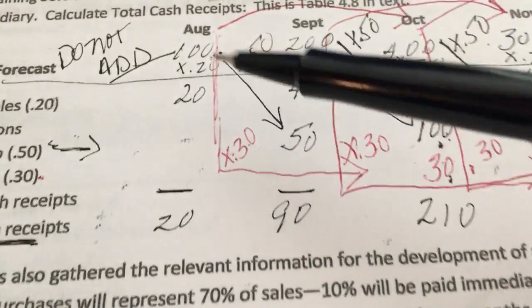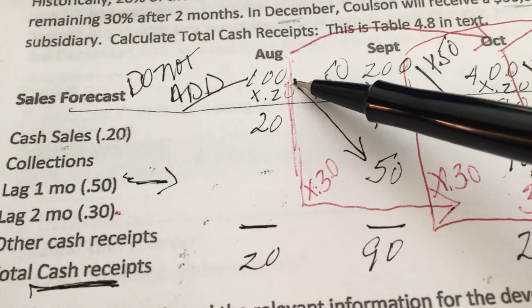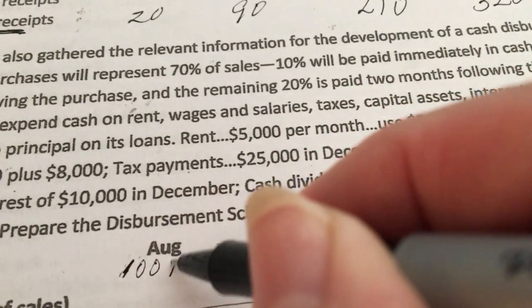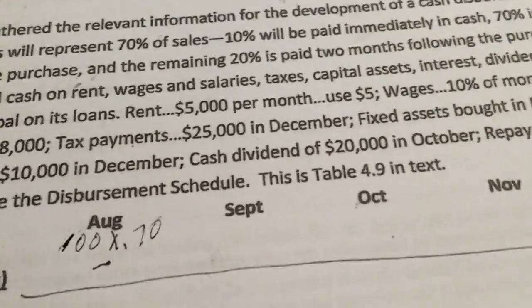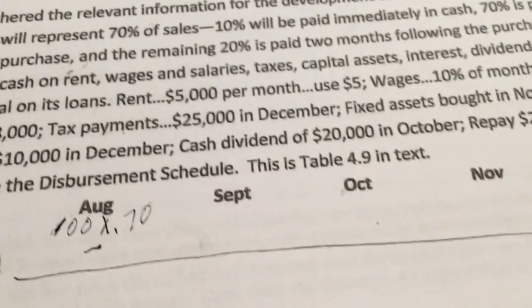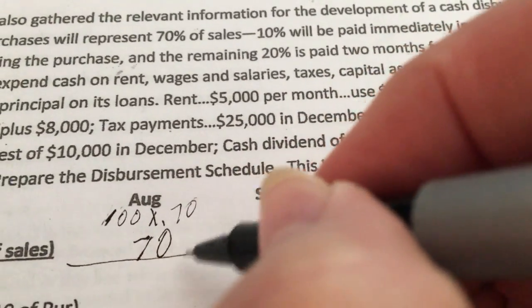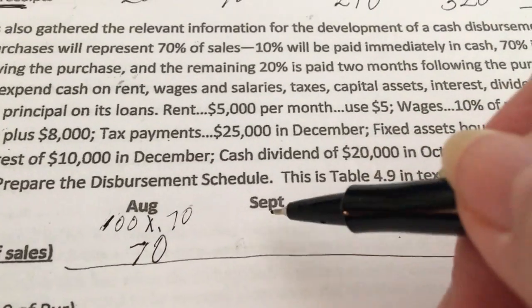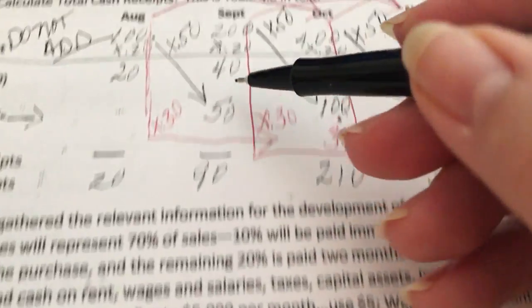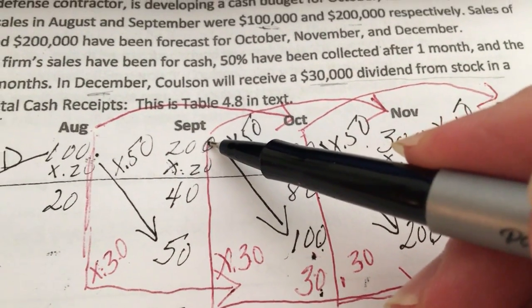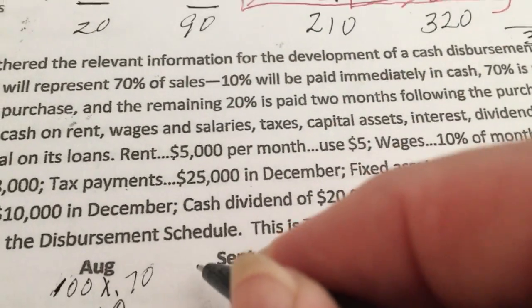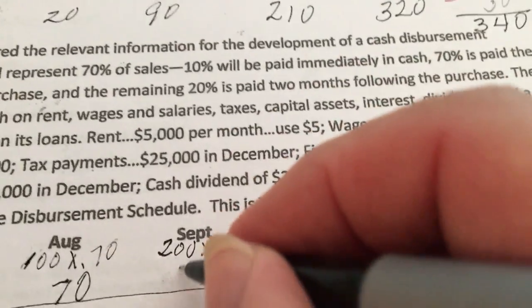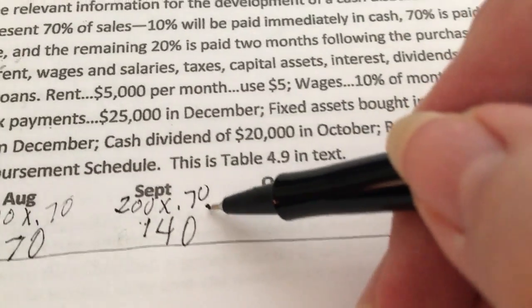70% of sales. Go back to August. In August, we had $100,000 that we intended to sell. So 70% of that, 100,000 times 70% means we're going to purchase, in this case 70, and we're truncating, 70,000 with 3 zeros, as far as materials to manufacture the product that we intend to sell. Okay, going back to September, go all the way back. September we estimated we would sell $200,000 worth of whatever this product is. So let's see how much we're going to purchase. 200,000 times 70% means that we intend to purchase 140,000 worth of raw materials.